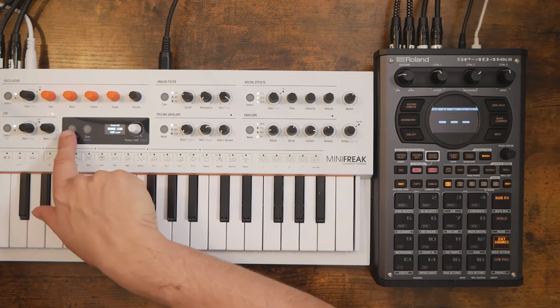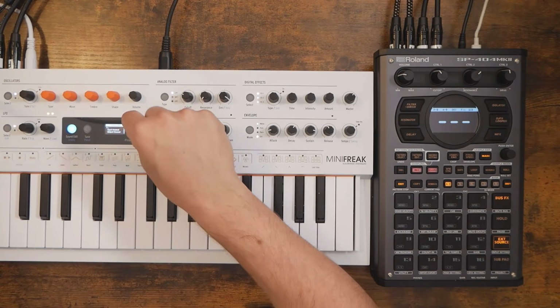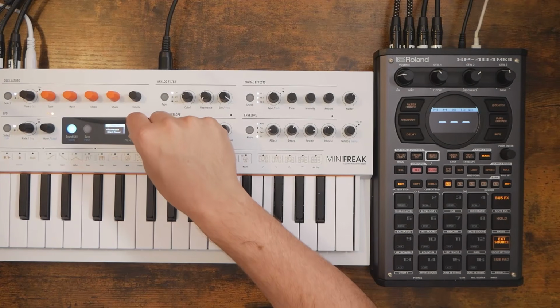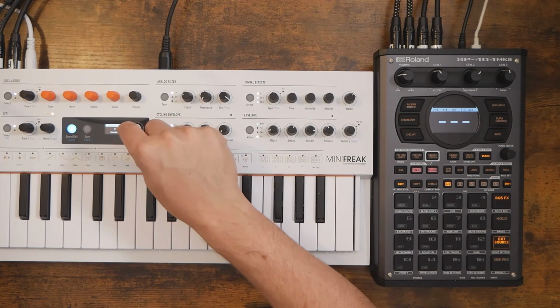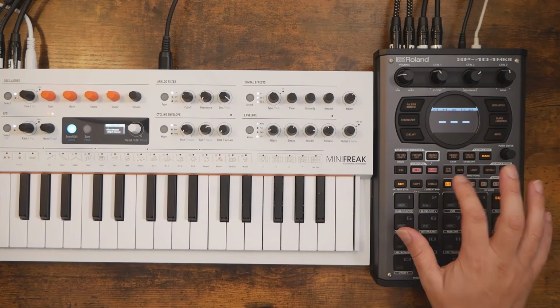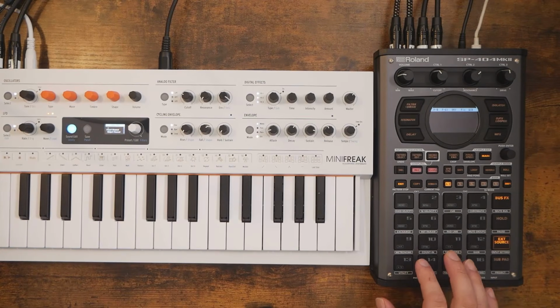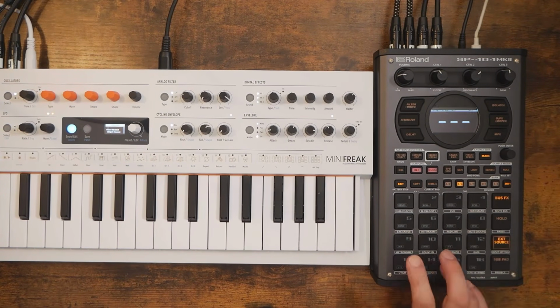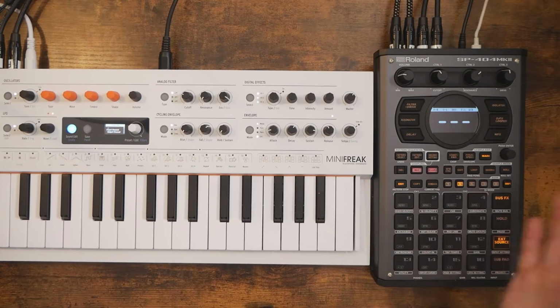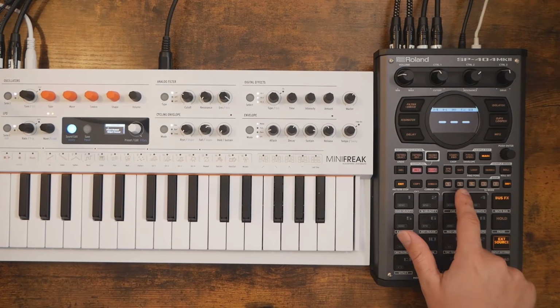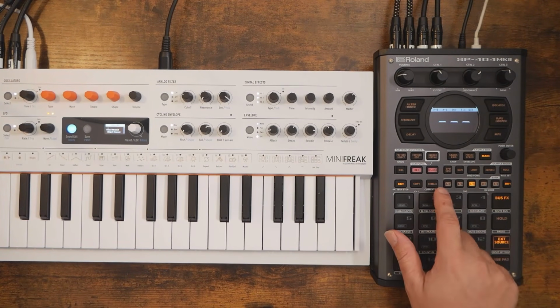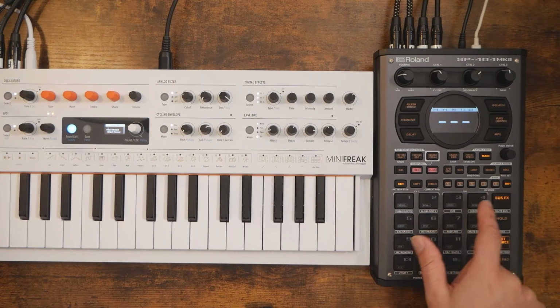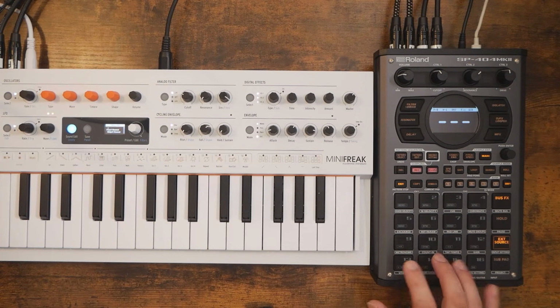So on the Mini Freak, I'm going to go Shift and Sound Edit to get to Utility, go to MIDI, Input Channel. I'm going to set it to channel 6. And if I go to bank F, just like that, I'm already sequencing it. So you have to be on the second page of each bank because, again, that's channel 6. And that's what I set the Mini Freak to.